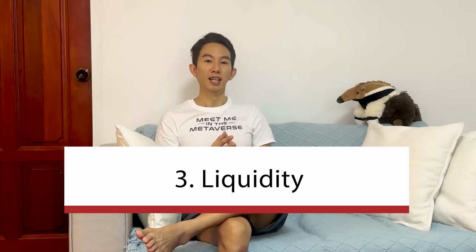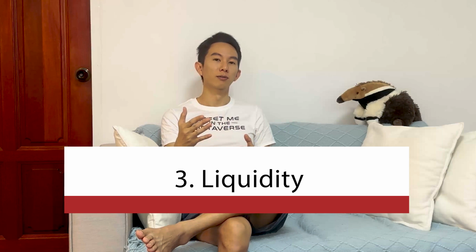Number 3, liquidity. It's easy to convert USD into Tether and Tether back into USD. The next most important thing to look for when choosing a stablecoin is liquidity. When you want to convert your Tether back into USD, it should be easy and quick. You don't want to have to wait days or weeks for your money. Tether has maintained high levels of liquidity since its inception in 2014, which means you can be confident that you'll be able to cash out of USDT whenever you need it.